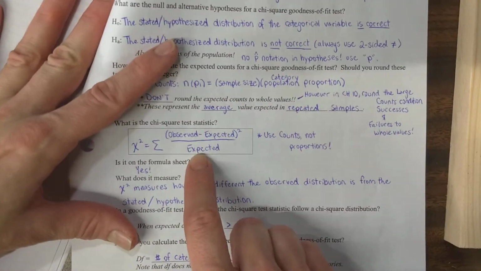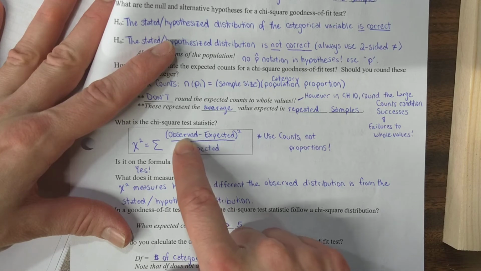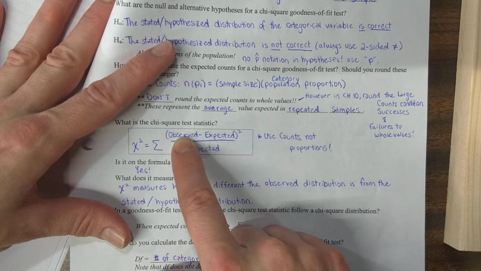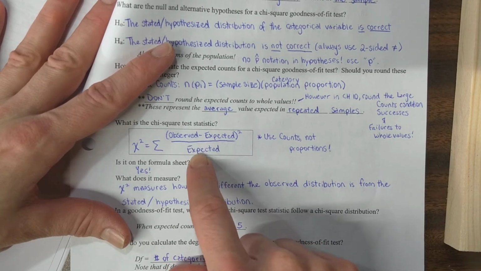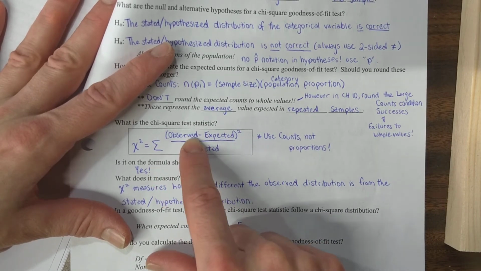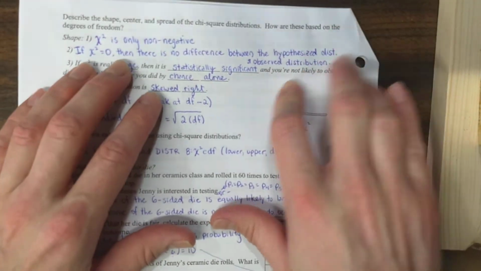Now what that means is that back here, we had this formula, and so if our expected counts were equal to our observed counts, then we'd have 2 values that are equal. And when we subtract them, we'd have 0. 0 squared is 0. 0 divided by anything is 0. When we sum up a bunch of zeros, we get 0. So chi-square would be 0 if our observed counts and our expected counts are all exactly the same.